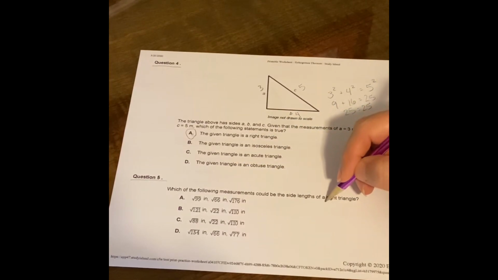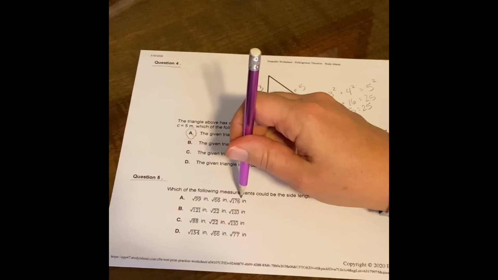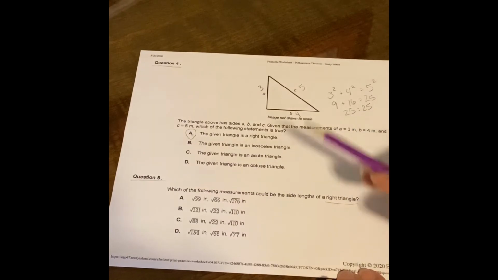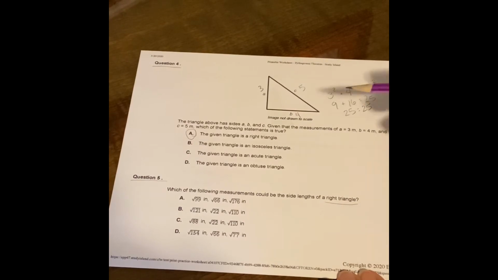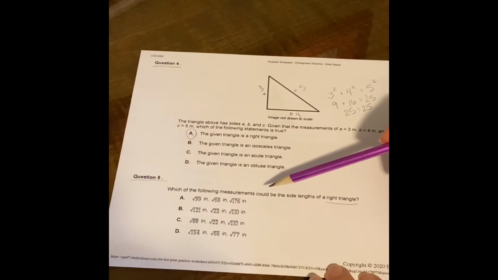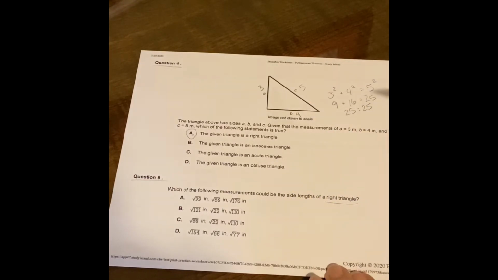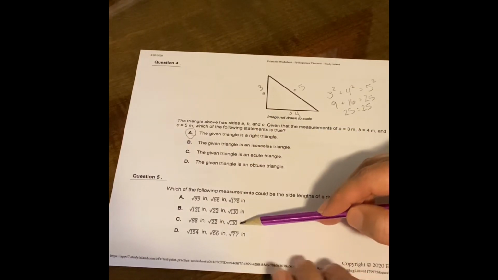Question 5. Which of the following could be side lengths of a right triangle? So you're being told you want a right triangle, so that means plug these in to the formula and see which one works. So now here we've got square roots in all of them. Don't be afraid, because remember, we're going to be squaring all of those sides. And when you square a square root, they just cancel out. So in other words, which of these numbers, if I take the two smallest and add them together, will I get the biggest?